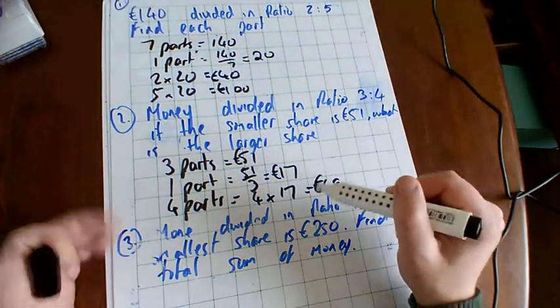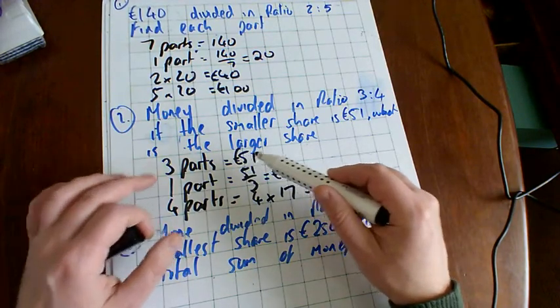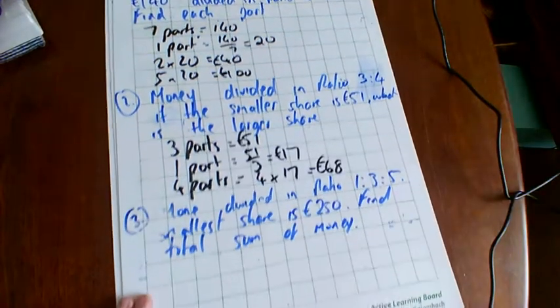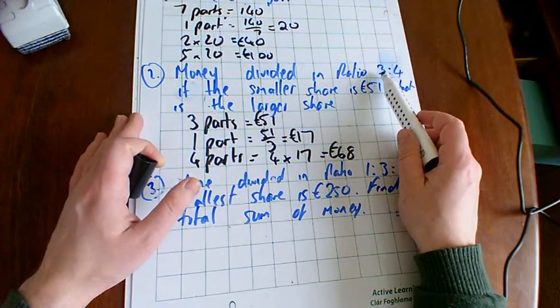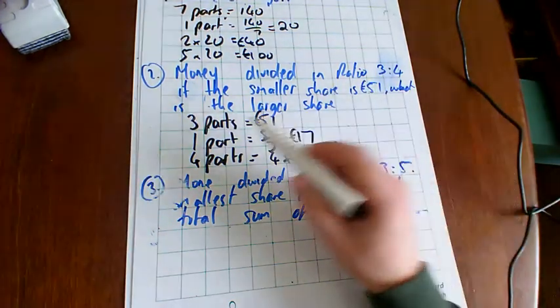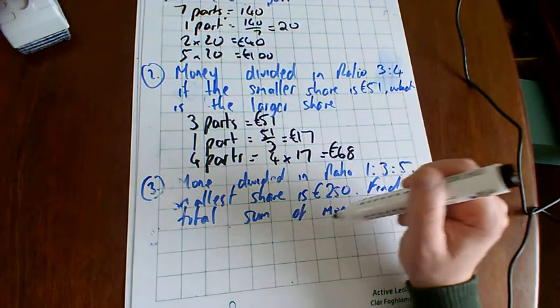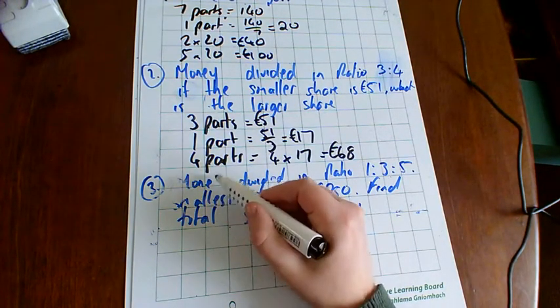Again, there's different ways. You could have said, oh, 1 part is 17, so I'll just add that onto the 51, because it's 3 parts and 1 part. Again, there's no fixed way of doing this. If the smaller share was 2 and this was 4, you could just double this. But most of the time, finding 1 part, and we'll come across this in proportion, is the easiest way.